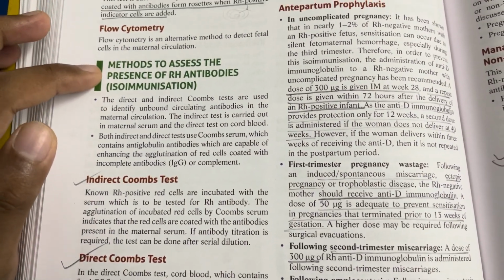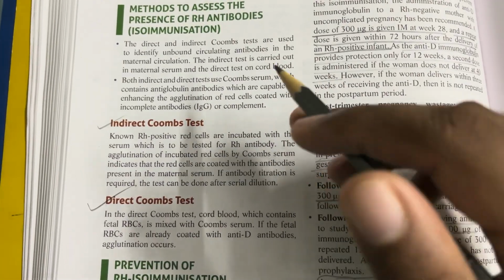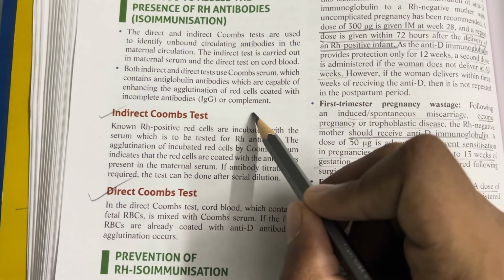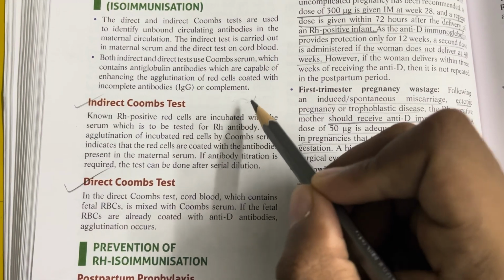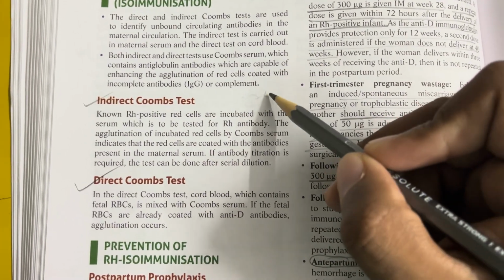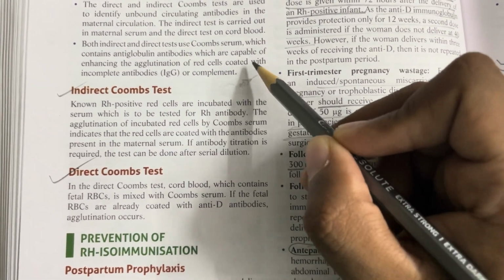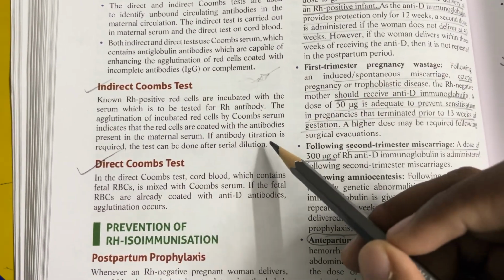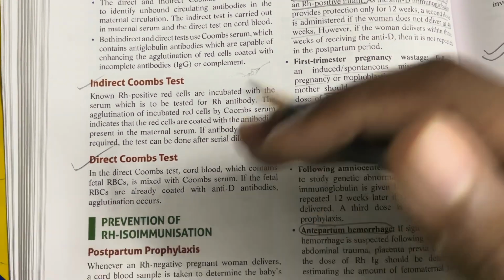Now, methods to assess the presence of Rh antibodies. What are they? You have the indirect Coombs test, which is done on maternal blood. Basically, you take known positive RBCs which have the D antigen, and then you add the maternal blood which might have antibodies. If the antibodies bind and the complex is formed, then the indirect Coombs test is positive. Then you can do it after serial dilution to know the titer.